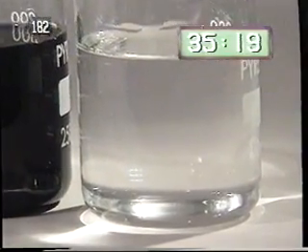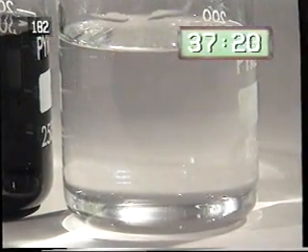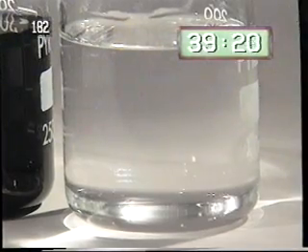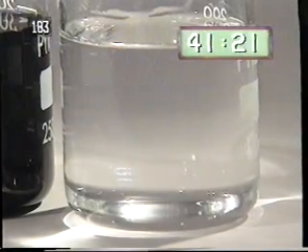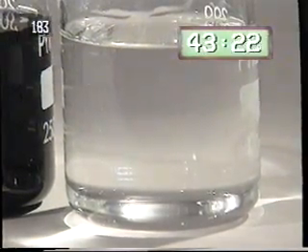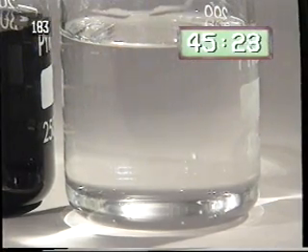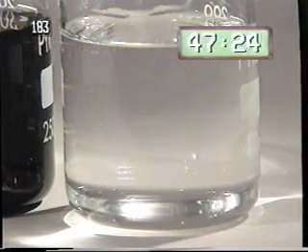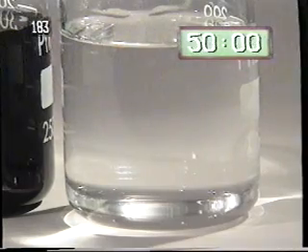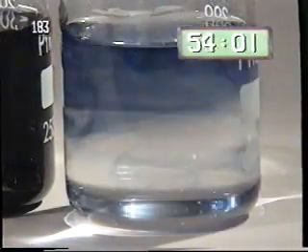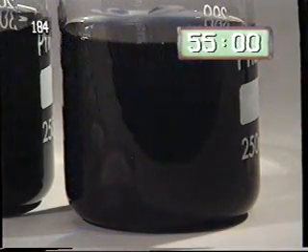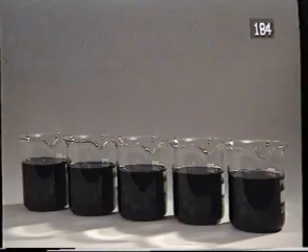Remember, the beakers on the left contain the highest concentration of reactants, whereas those on the right contain the lowest concentration of reactants. The higher the initial concentration, the faster the reaction.